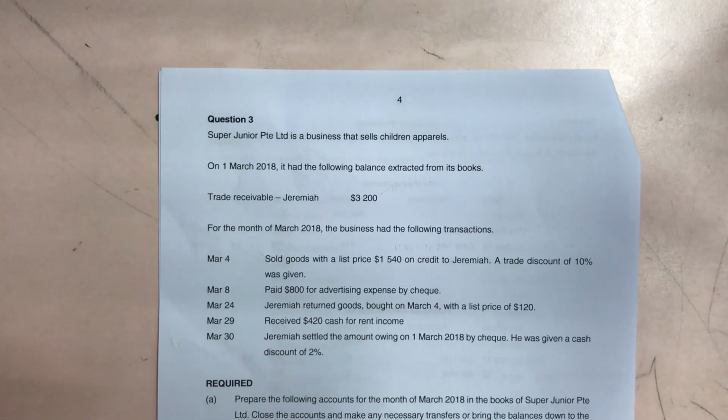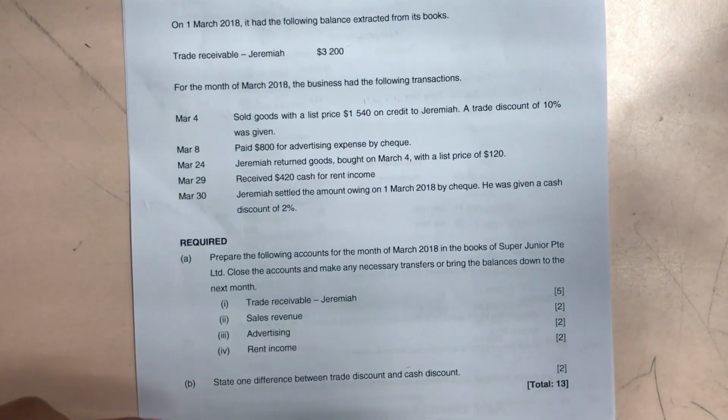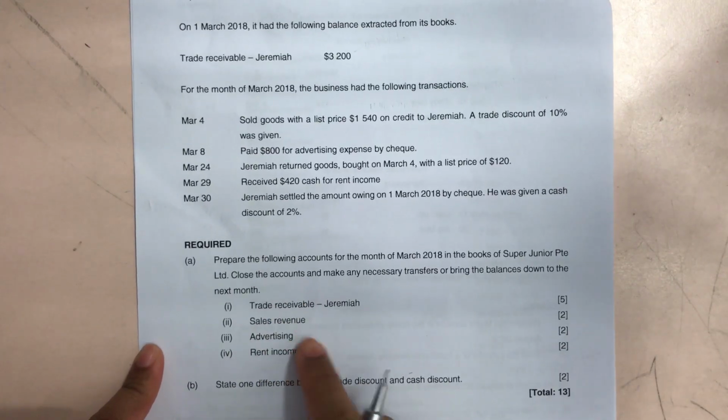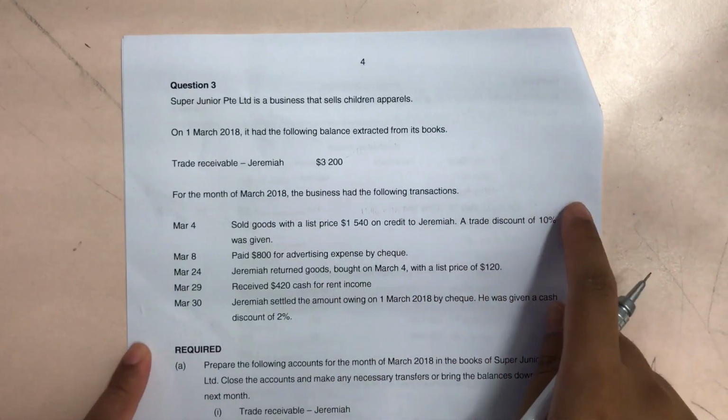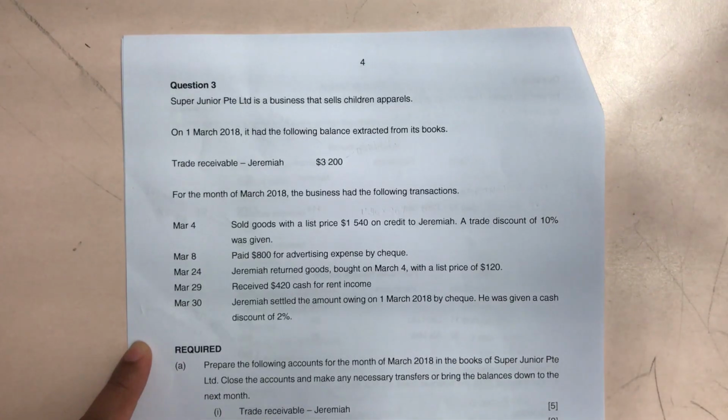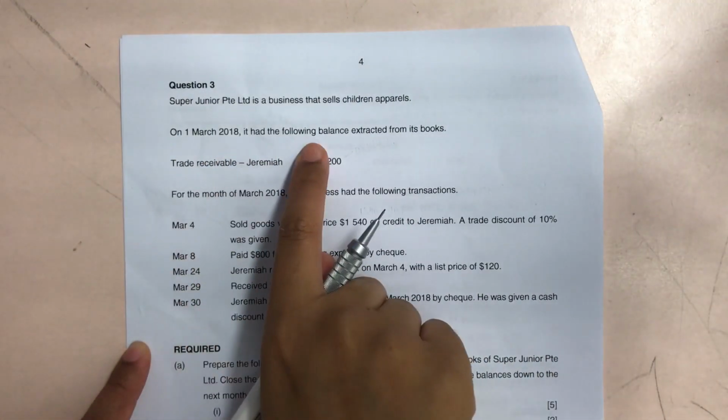So for question 3, we are supposed to prepare the ledger accounts. But before we go ahead and prepare the ledger accounts, it'll be a good thing to actually determine the double entries for each of the following transactions. So let's start off on 1st March.